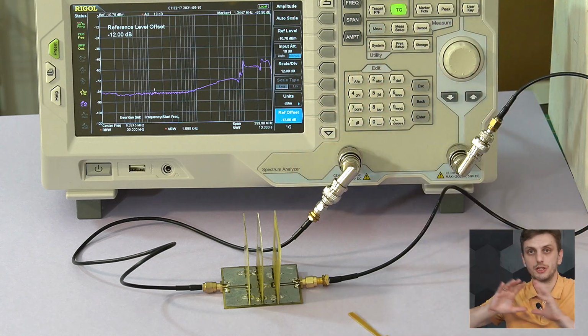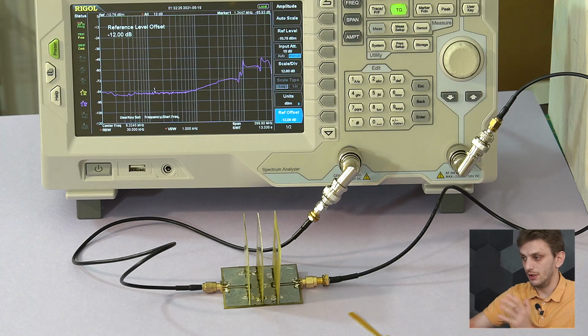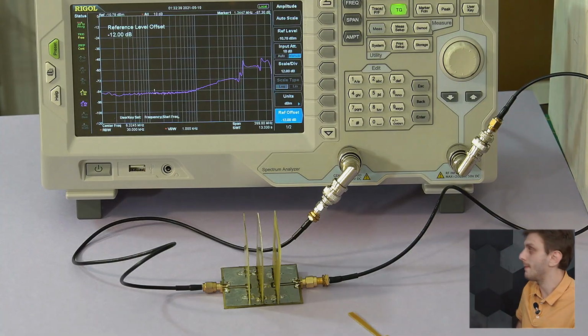So by having a much larger plate that covers a larger surface around our noise source or around the sensitive circuit, we see that there's a significant improvement in shielding effectiveness. But it's still not perfect. So how can we make things even better than this?